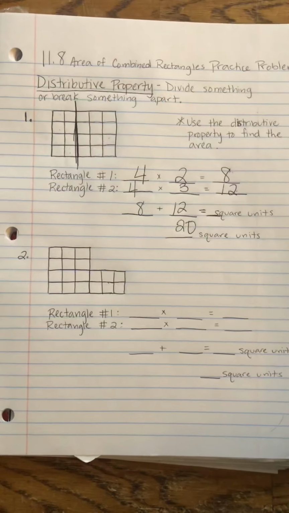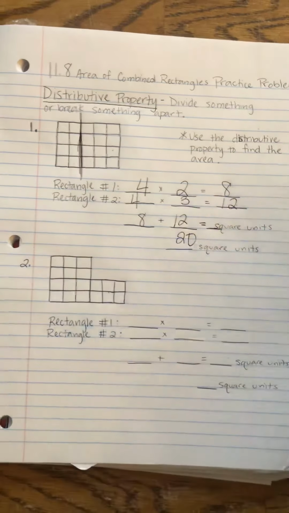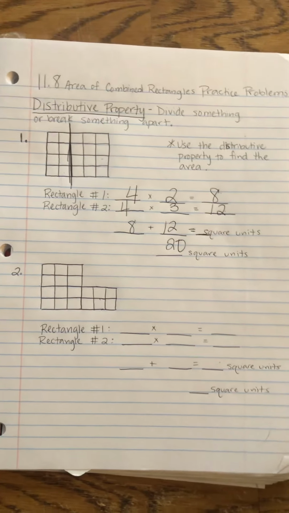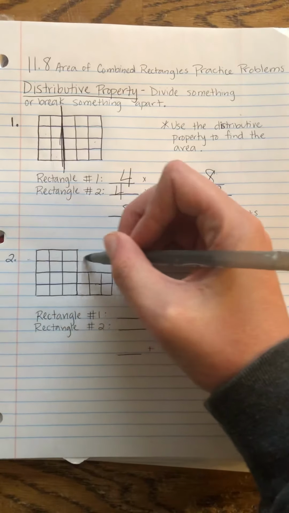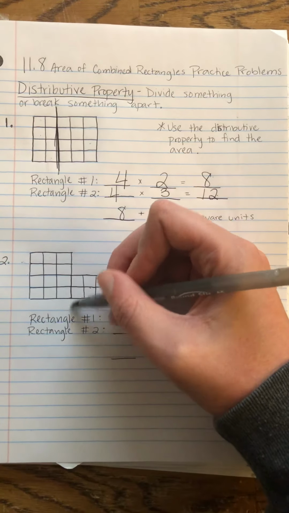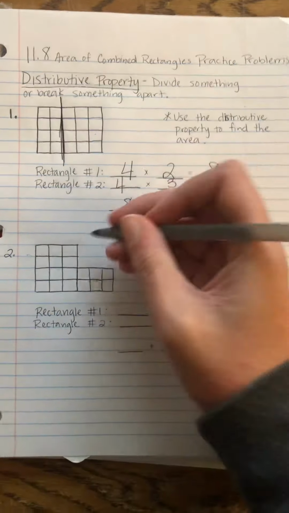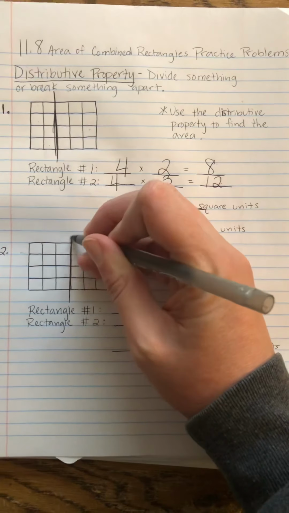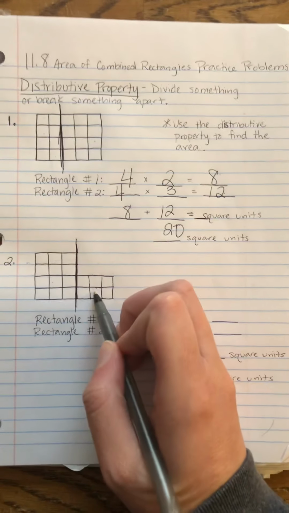Let's move on to number 2. Now this one's a little bit trickier because it's an irregular shape. You need to break this apart into 2 rectangles. So make sure you have 2 rectangles, because if you drew a line here, that would not be a rectangle. You have to either draw a line this way or this way to make 2 rectangles. I'm going to draw a line here. So here's my first rectangle, here's my second rectangle.